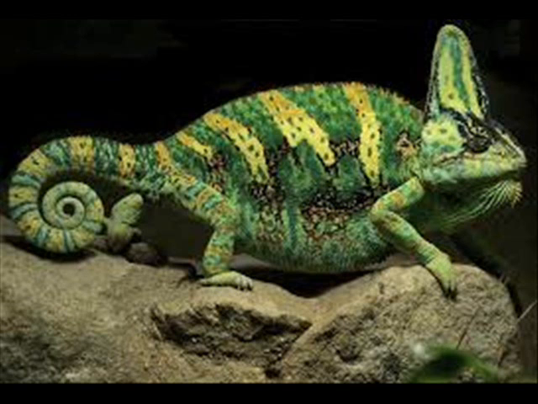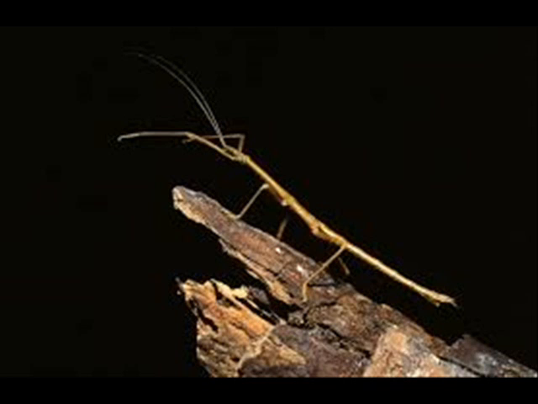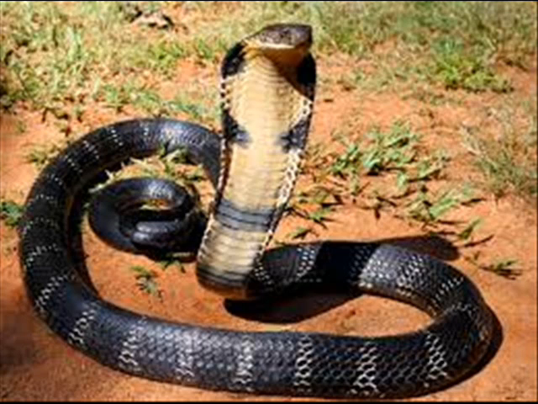The Southern Asian rainforests are home to many species too. The chameleon lives in the canopy and the understory. A slow loris loves the dense canopy too. Walking sticks live in every layer. The chubby frog is a ground dweller, so it prefers the forest floor. One of the deadliest snakes lives in the understory, the king cobra.